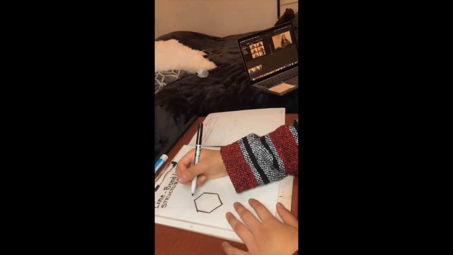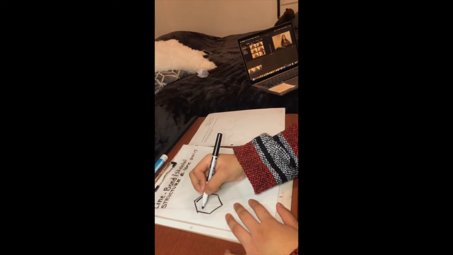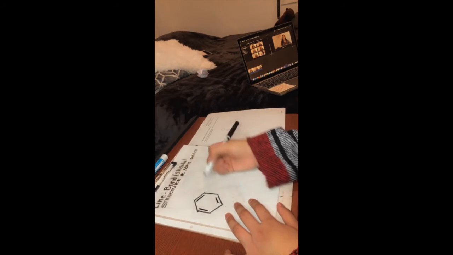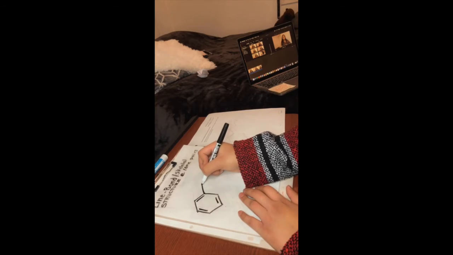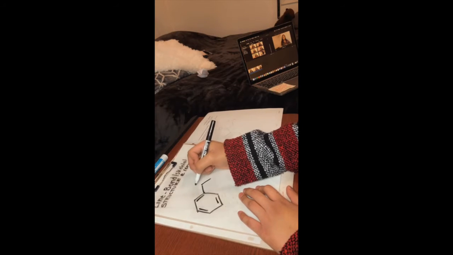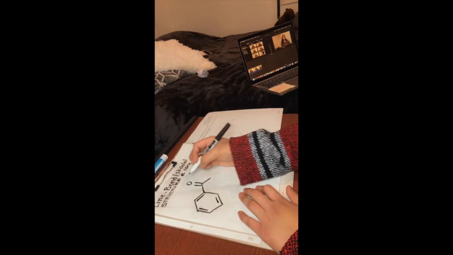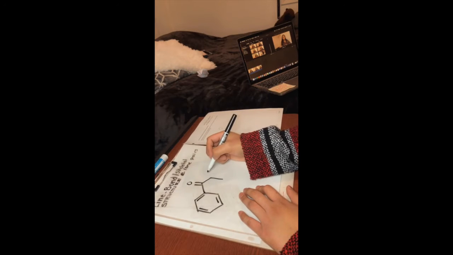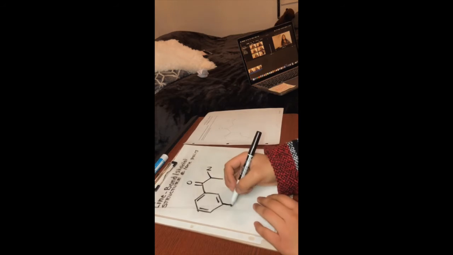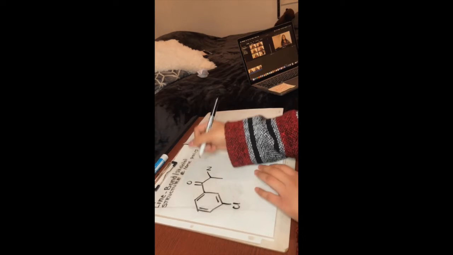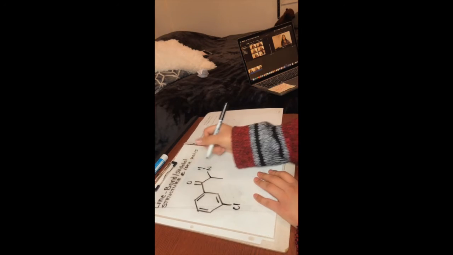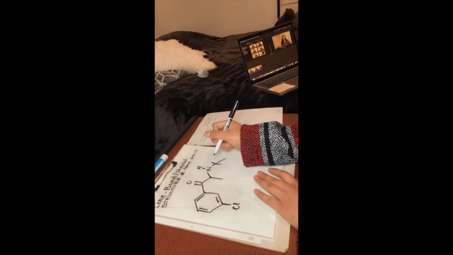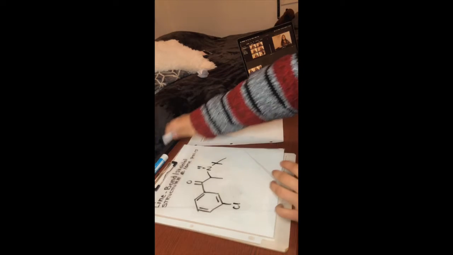Now we have to draw our drug's line-bond skeletal structure. So this is mine, it has a hydrogen, and it also wants us to include the lone pairs.